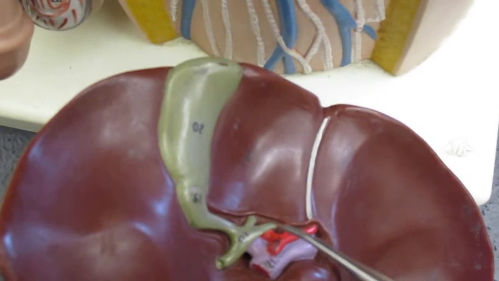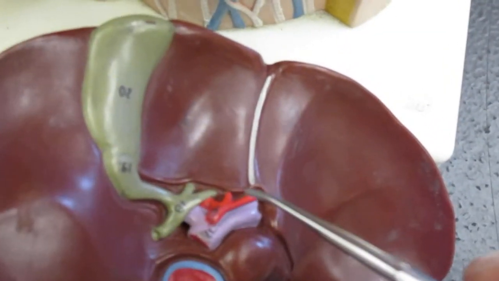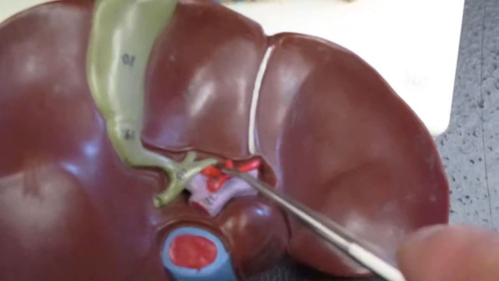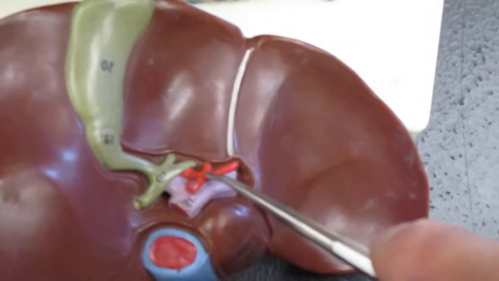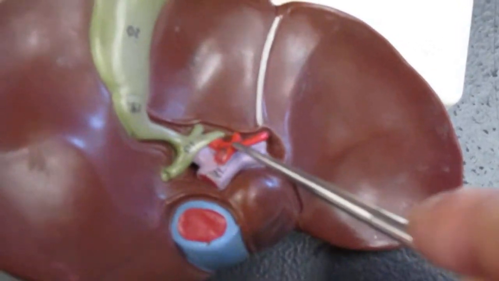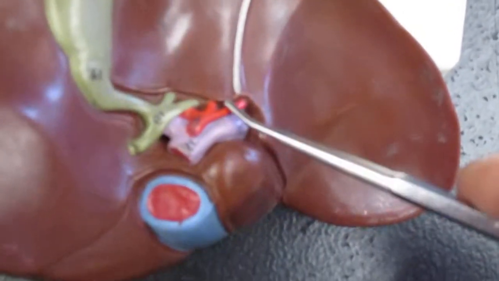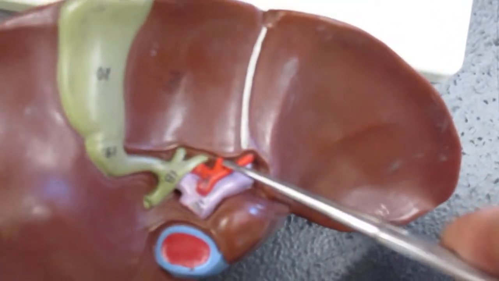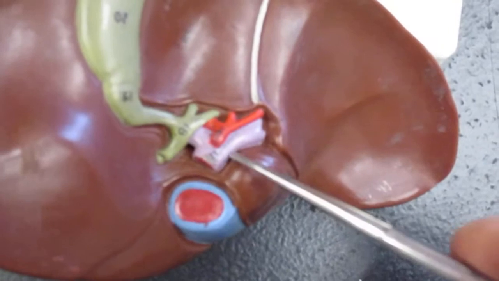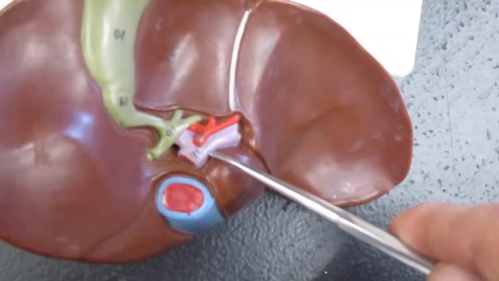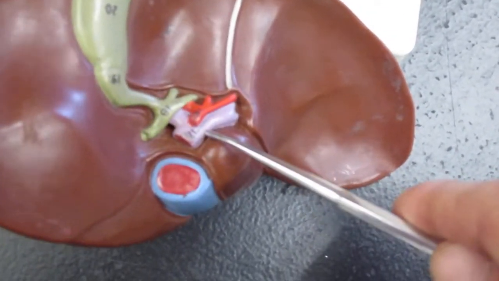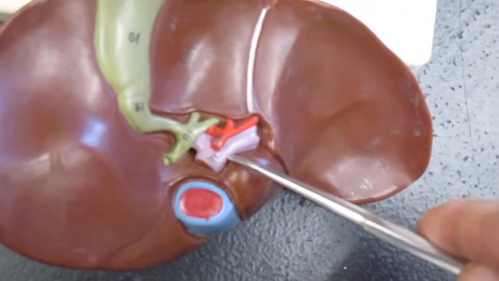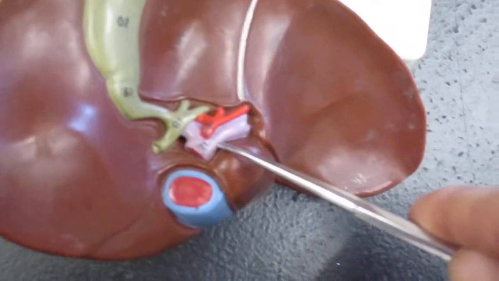and you can see the vessels right here. This red one here is your common hepatic artery. Okay, hopefully you can see that. This purple one here is the hepatic portal vein.